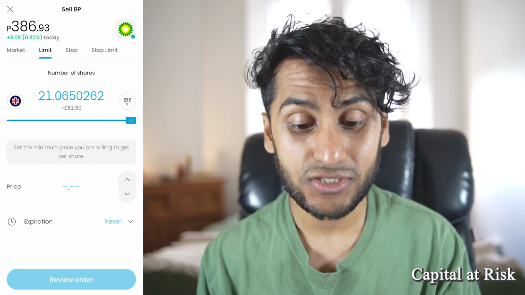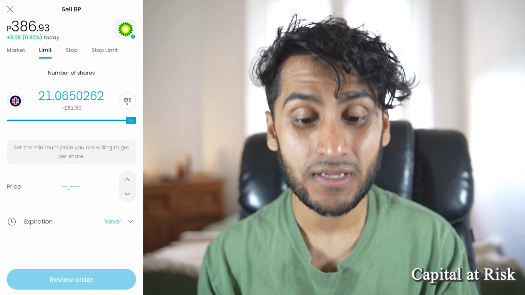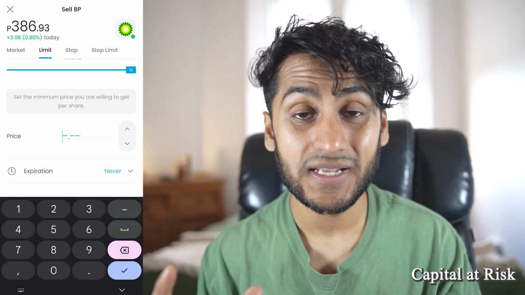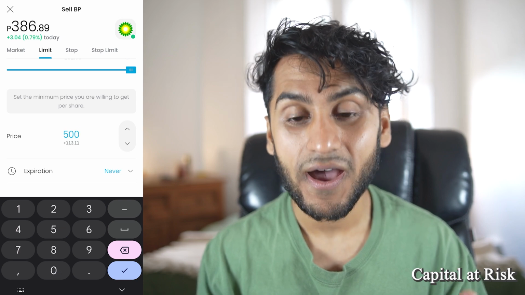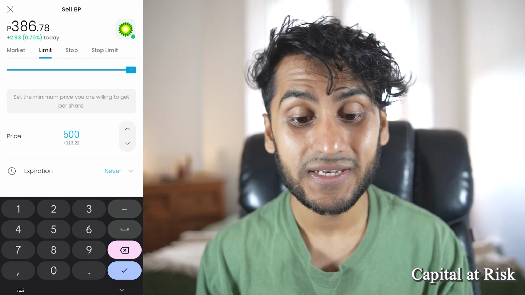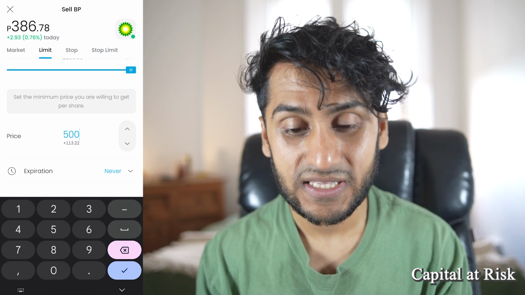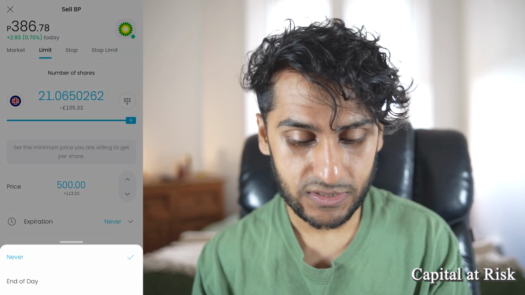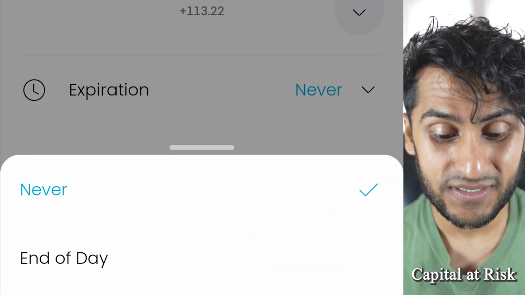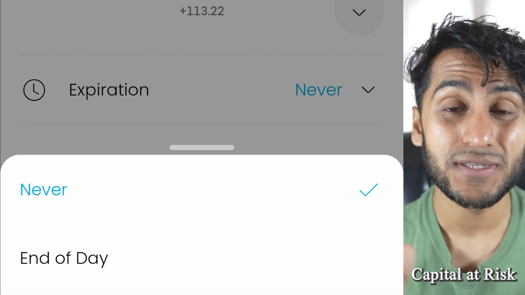What I can do is to place a limit sell order that should, in theory anyway, allow me to select a minimum price that I'm willing to sell for. For example, I want to sell my BP shares when they hit 500 pence, currently at 386 pence. As you can see, that is 113 pence higher than the current price. But anyway, if I wanted to do that, you know, I have two options. One is by the end of the day, if it doesn't hit that price, then it will actually cancel this order.